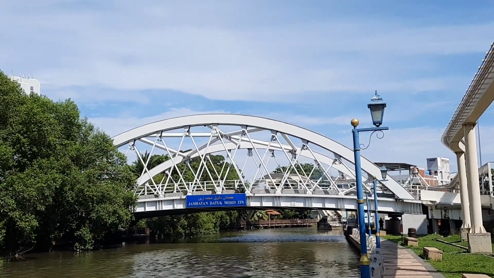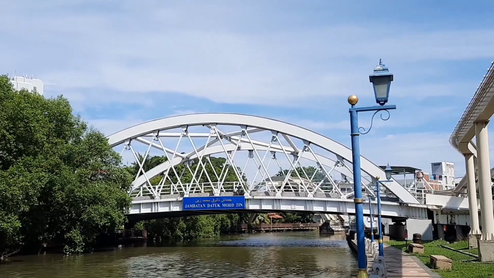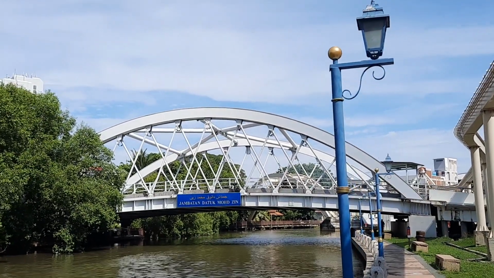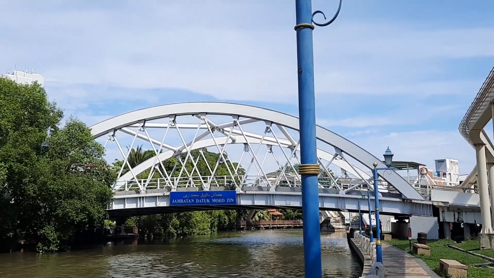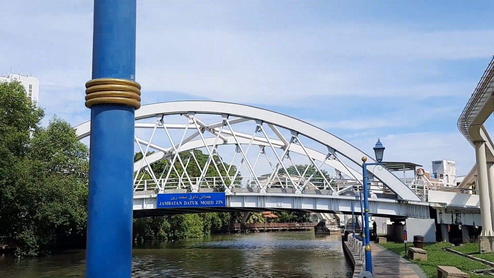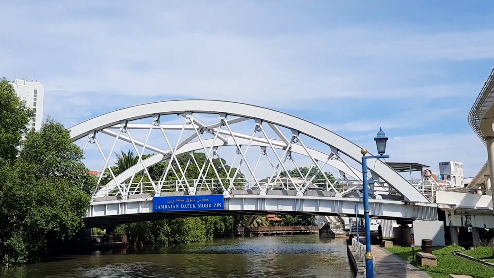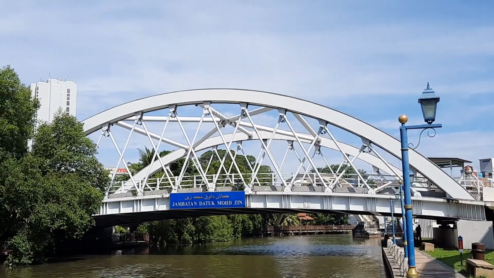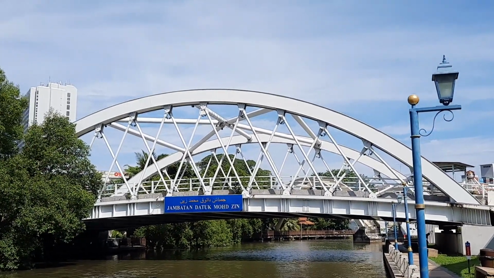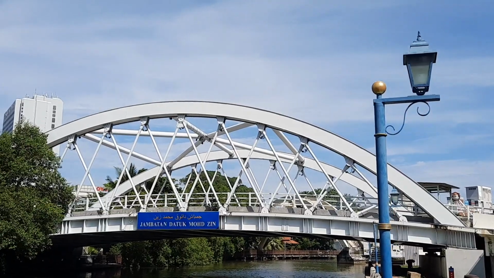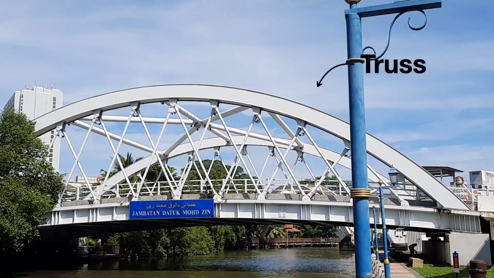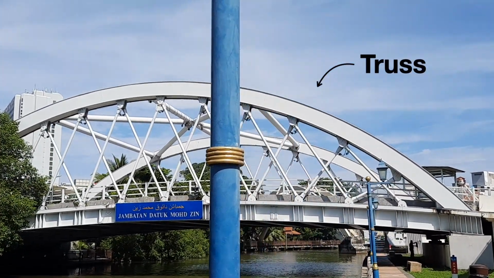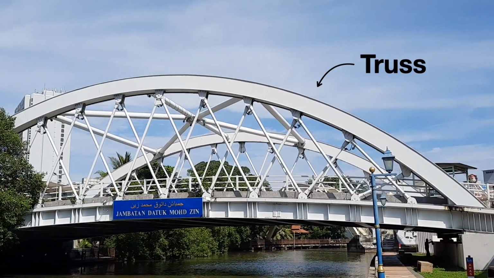Okay, so as you can see, on my left side is the Malacca River, and straight ahead there's a little bridge called Jambatan Datuk Muhammad Zain, which allows vehicles to cross over the Malacca River to go to the shore residence. The bridge is made up of a particular structure which is joined together to support the weight of the moving vehicle. That structure, my dear friend, is what we call the truss, and that is what we are going to explore in this module.